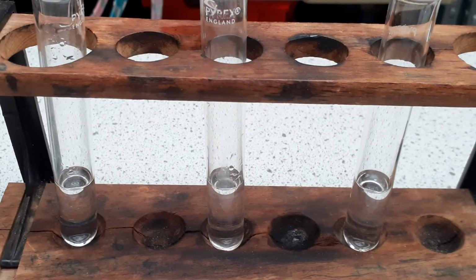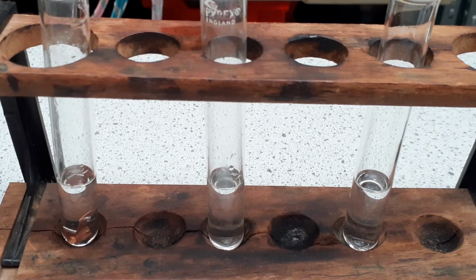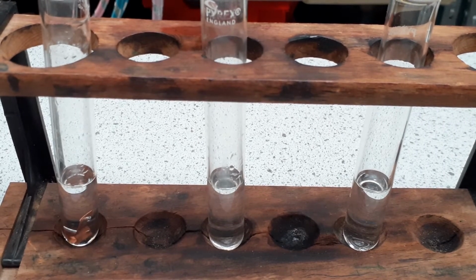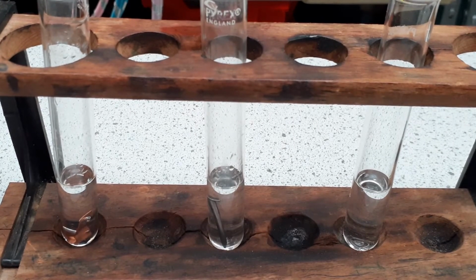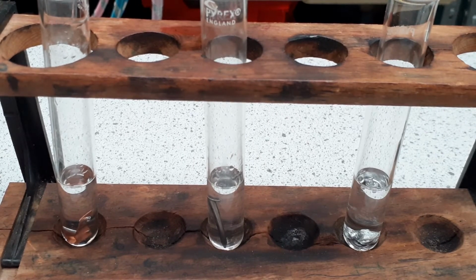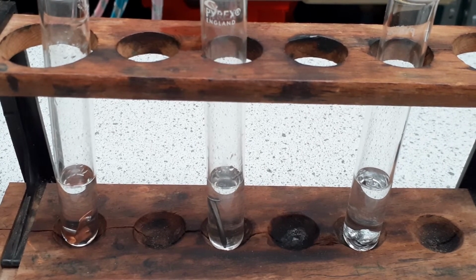So, magnesium sulfate, piece of copper, piece of iron, and a piece of zinc. Now, we will leave these to react, and then we will look for signs of reaction occurring.